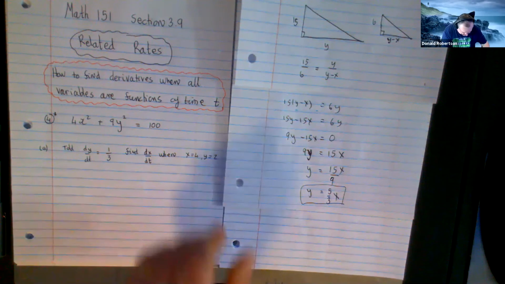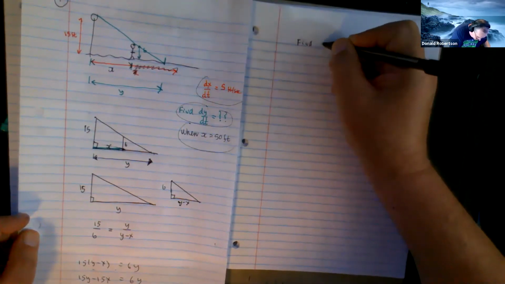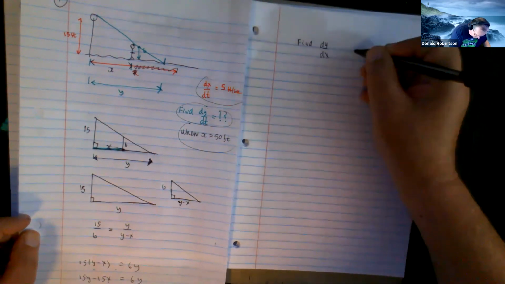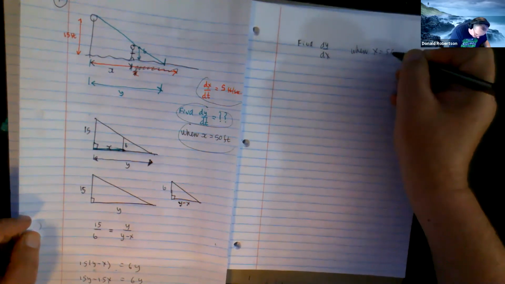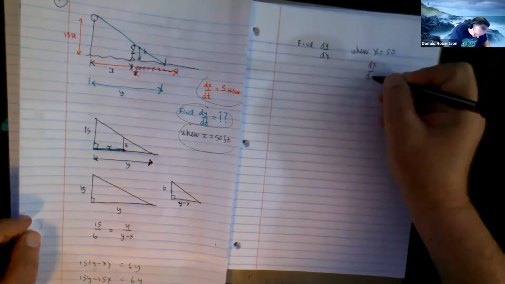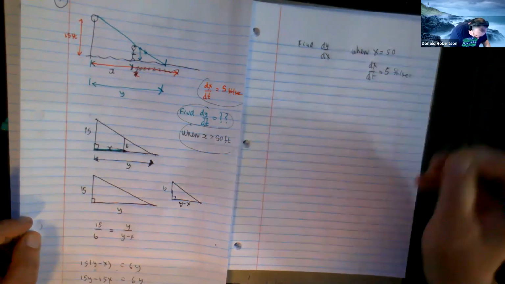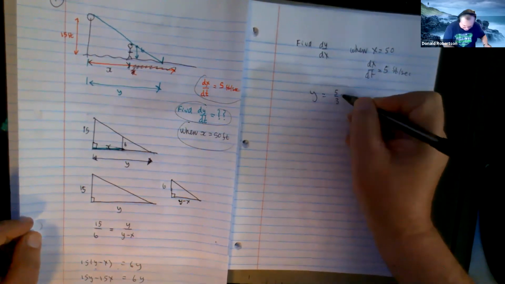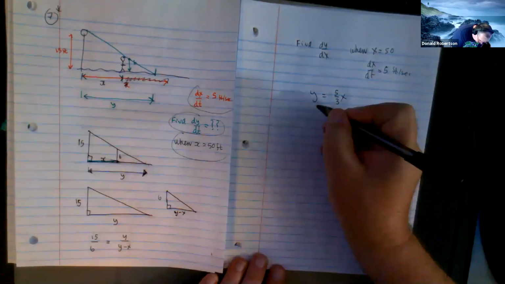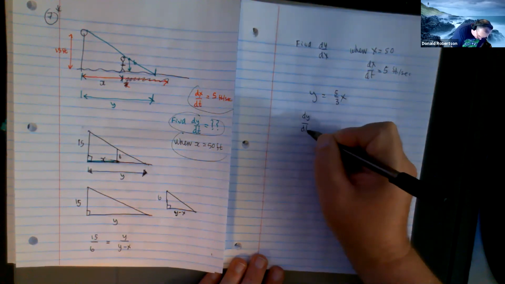Okay, so back to remembering what our question is. Our question is, find the rate at which y is changing when x equals 50 and when dx by dt is 5. Okay, and the formula that I'm going to be working on is that guy. Differentiate with respect to t, you get dy by dt.